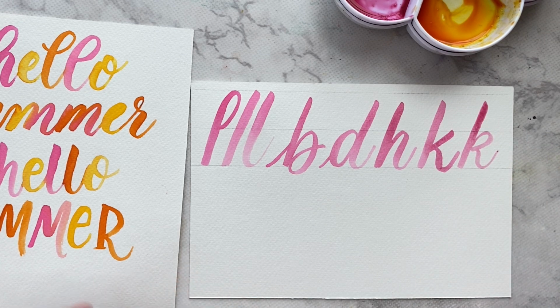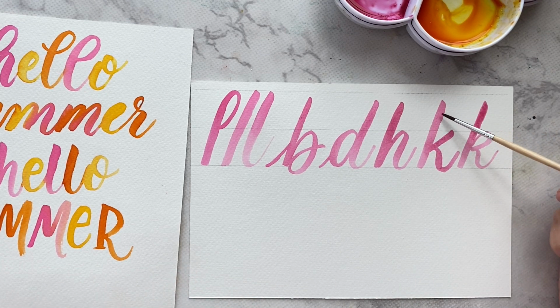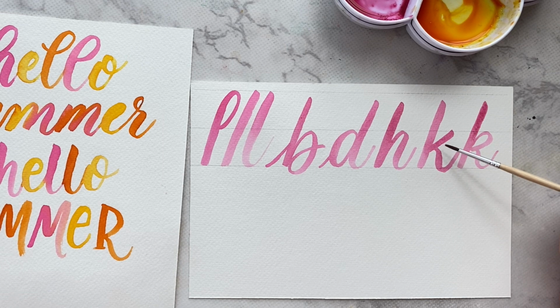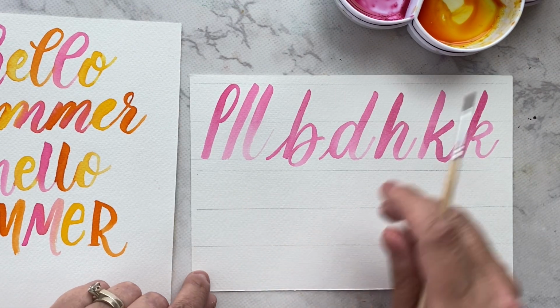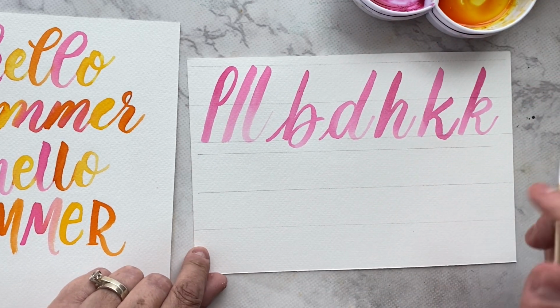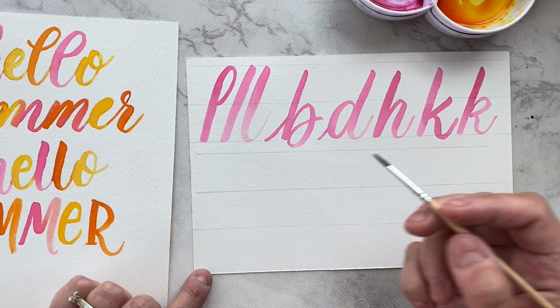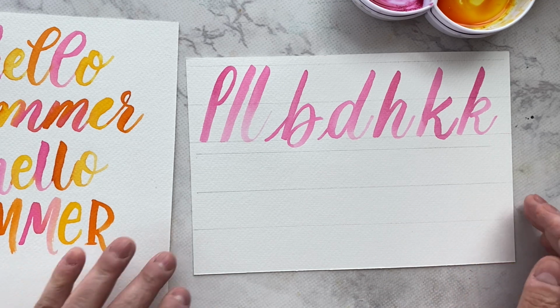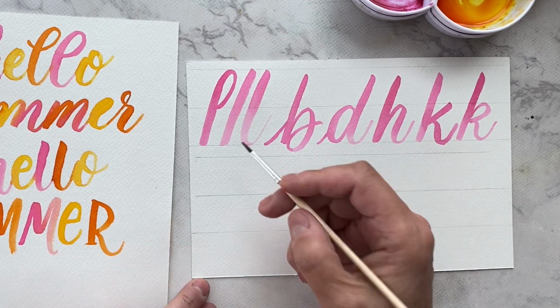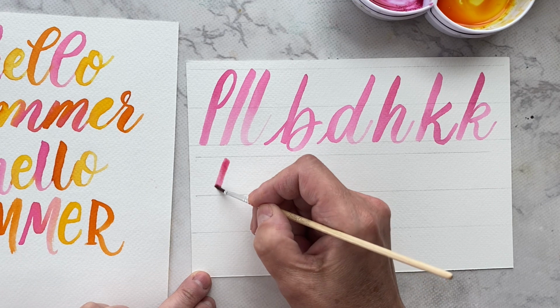Totally up to you. In general, if I'm doing a no loop on the ascender, I will take out the loop of the K. I just had to draw a few more lines with my ruler, so I paused for a minute here. The last two letters are the L. So again, no loop.